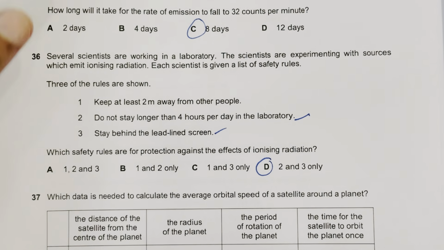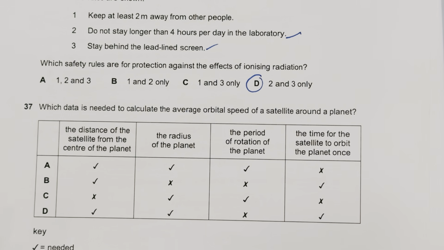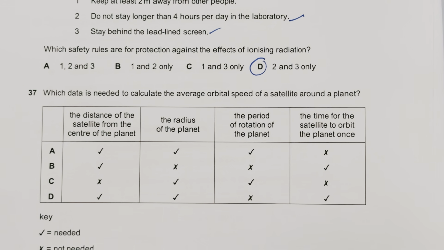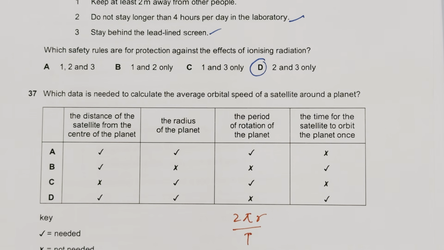Moving to question number 37. Which data is needed to calculate the average orbital speed of the satellite around the planet? So we know that the formula would be 2 pi r over T. We need the distance. Yes.